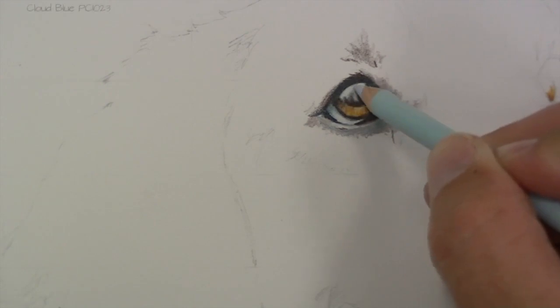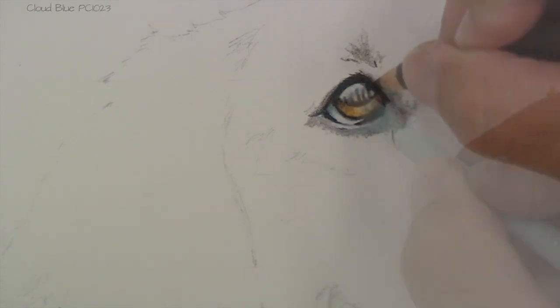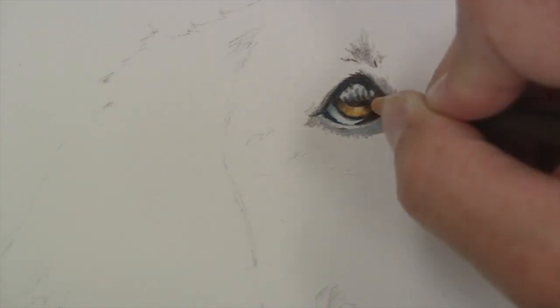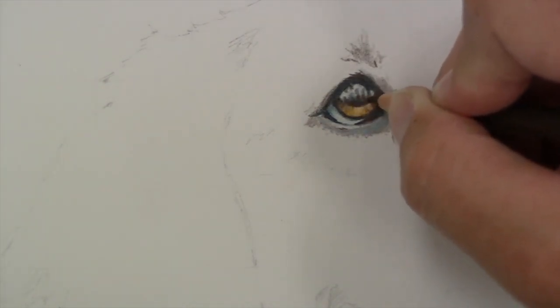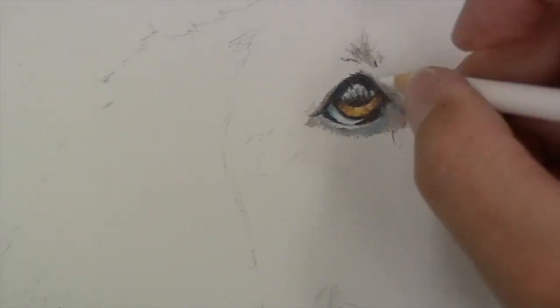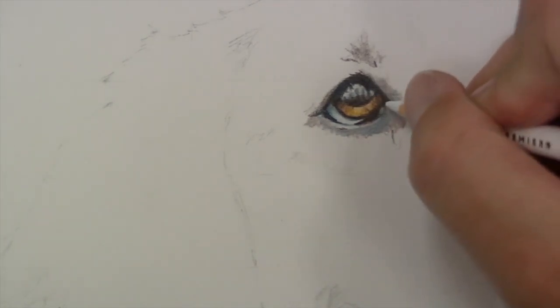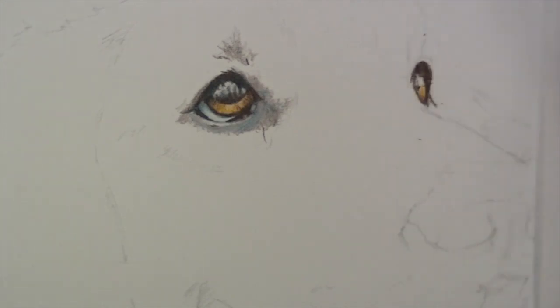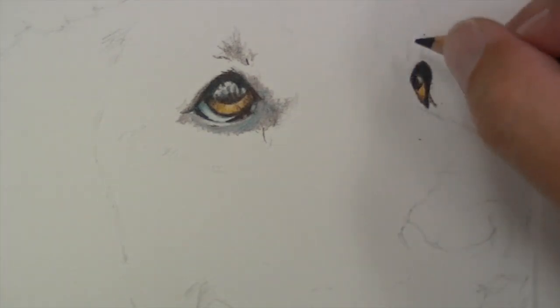Also, cloud blue is used over the top of the highlight to cool that highlight down a bit. Dark umber and the indigo blue is layered a bit further to make the values in the eye a bit darker here and there. And then this process is repeated on the right eye as well, using the same colors as used before.